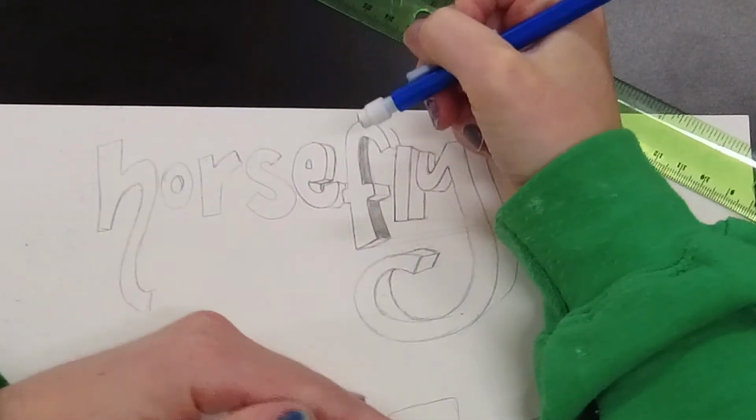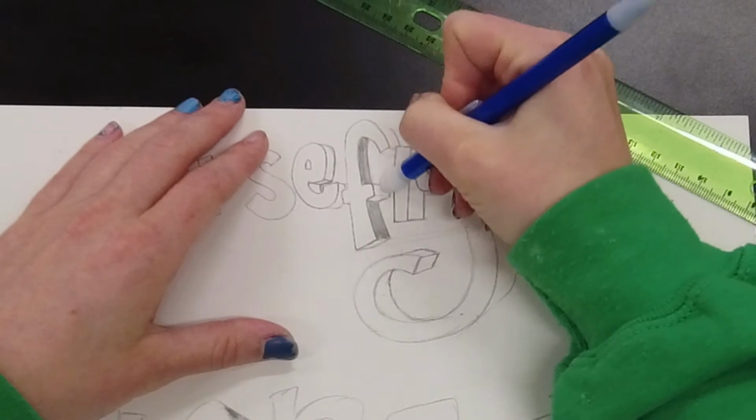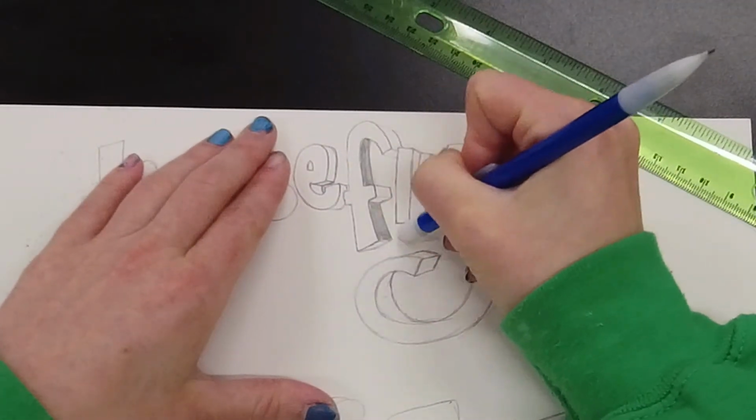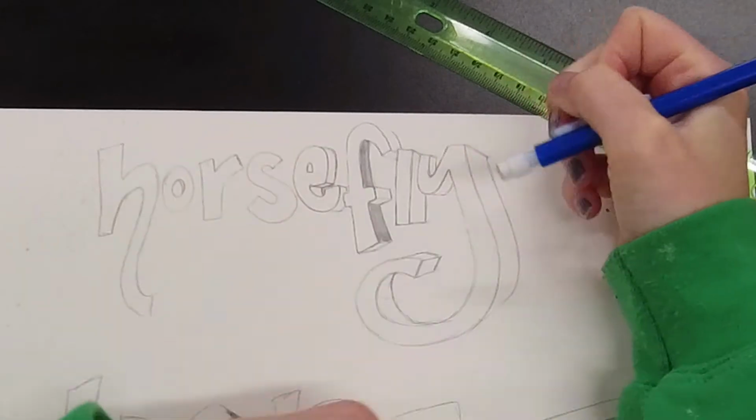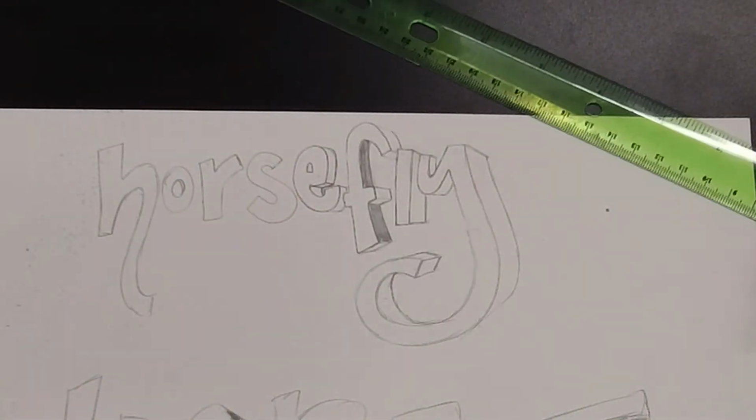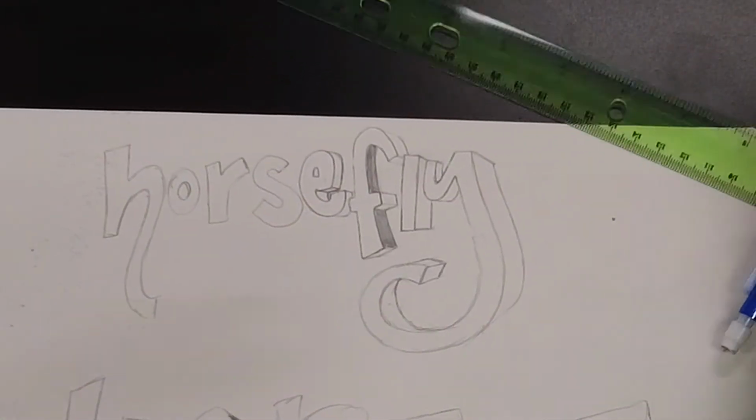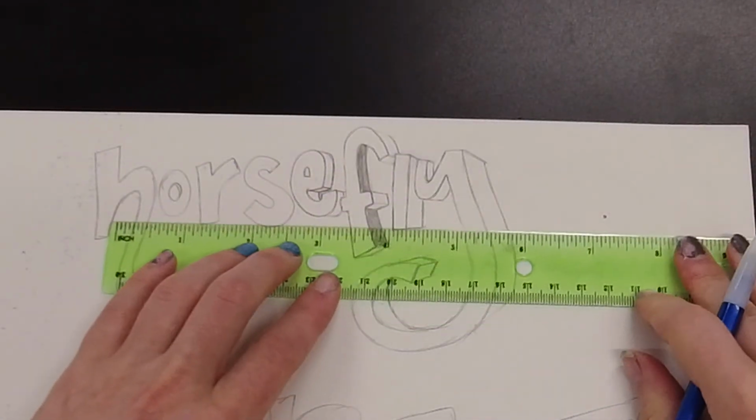The more you practice with linear perspective, the more sense it will make, and the more easily you will be able to determine which parts of each letter you are seeing and how to then create those parts of the letters.